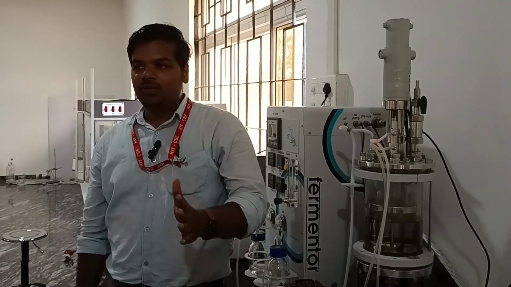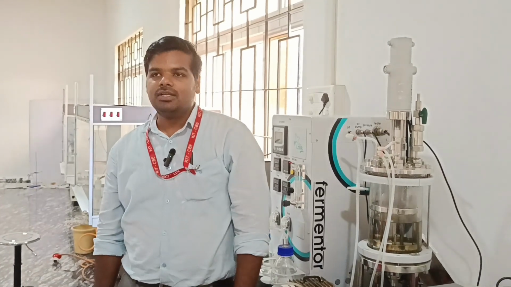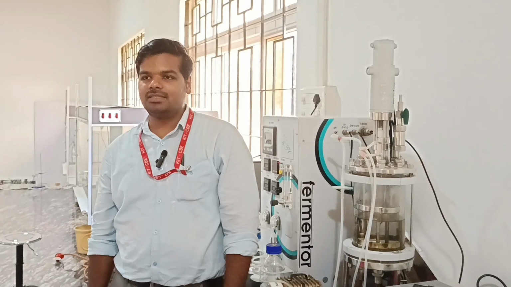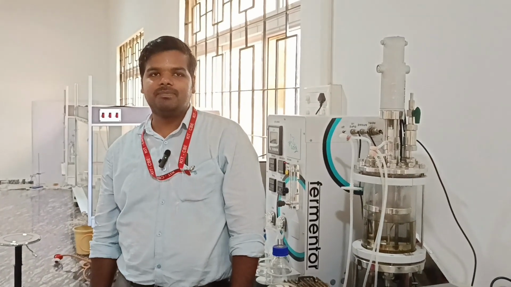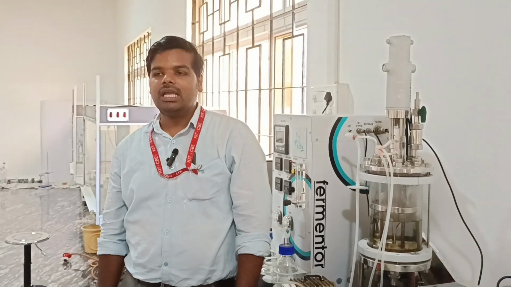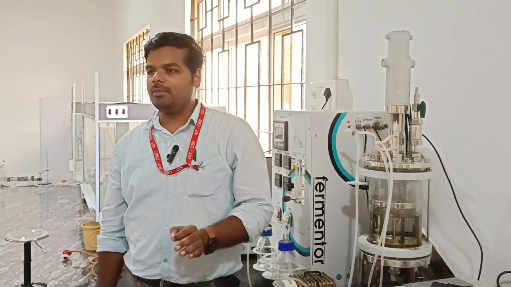So, today's experiment. What is our experiment? It's about batch sterilization, right? During the batch sterilization process, there are three stages. What are those three stages? Heating period, holding period, and cooling period. Okay. Determining the holding time is our experiment.